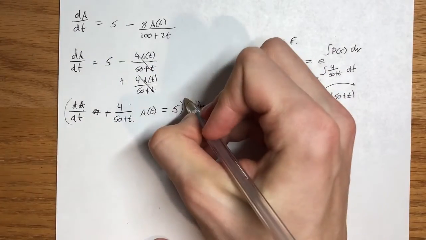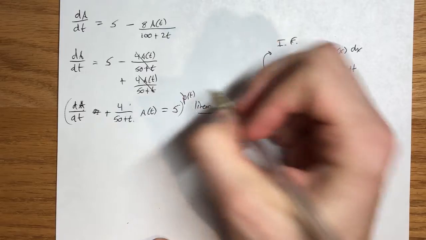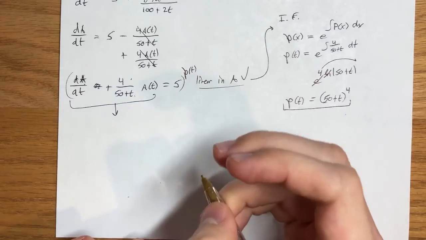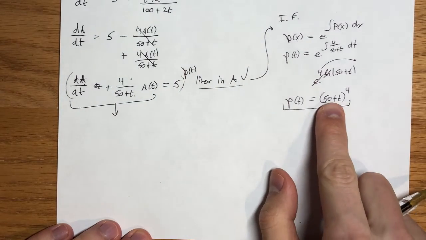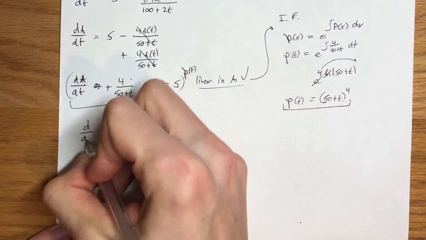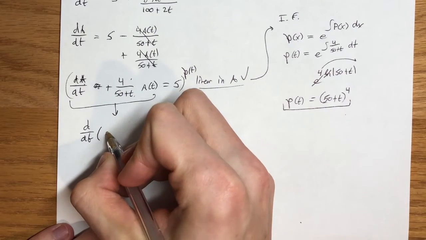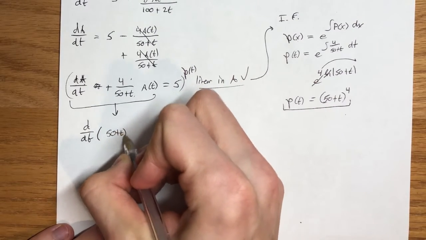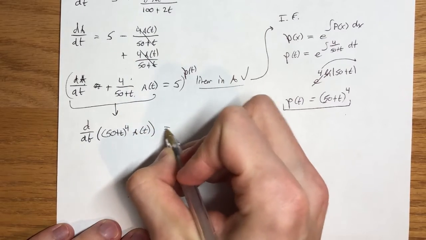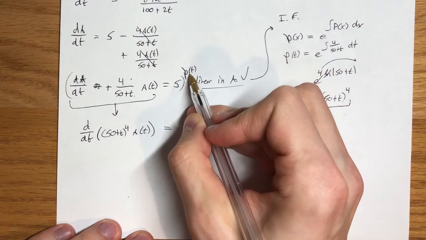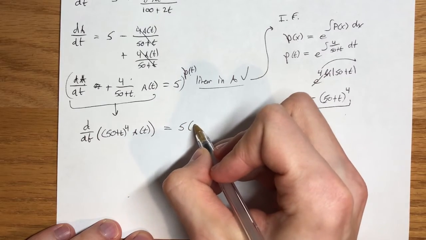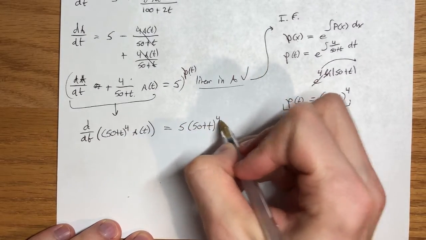So if we multiply by rho of t, we find that the left-hand side will become the derivative of two functions, and those two functions are 1, your integrating factor, and 2, your linear variable. So I will have d over dt of our integrating factor for our first function, 50 plus t to the 4th, multiplied by a of t for our second function, which is our linear variable. Then on the right-hand side, we just have our integrating factor multiplied by whatever we have on the right-hand side. So in this case, we will have 5 times 50 plus t raised to the 4th.